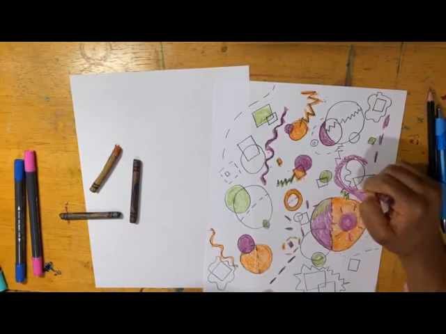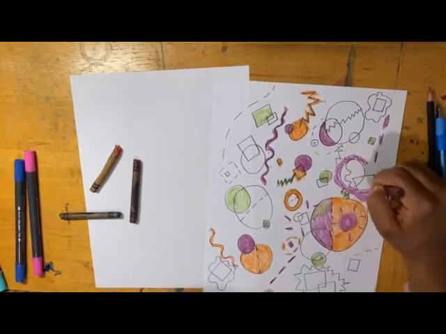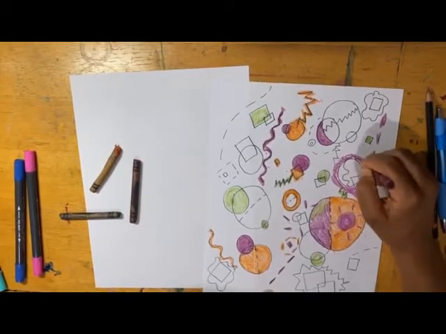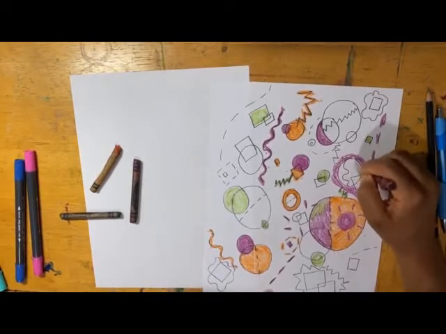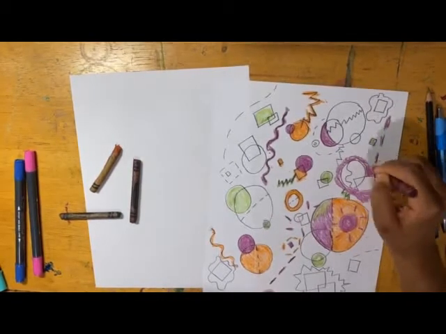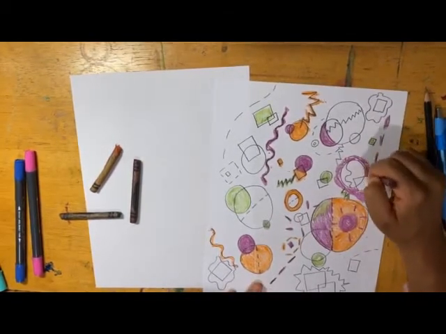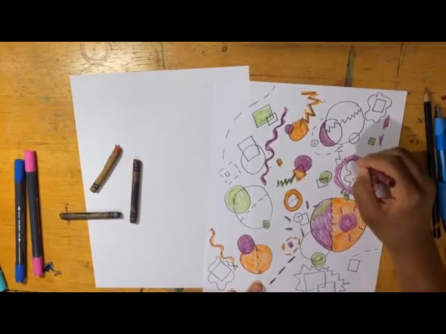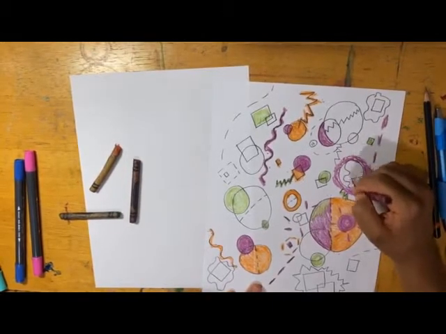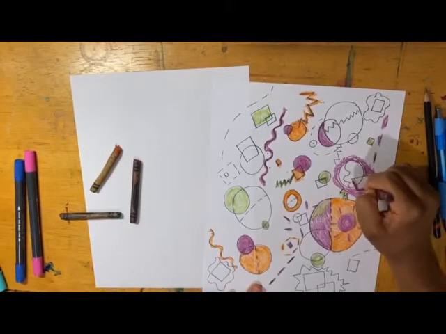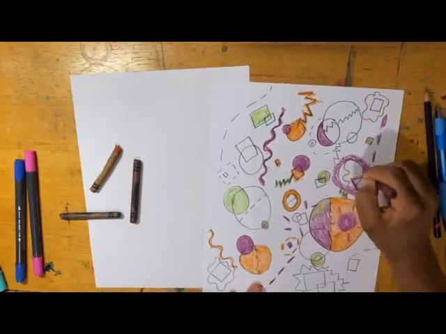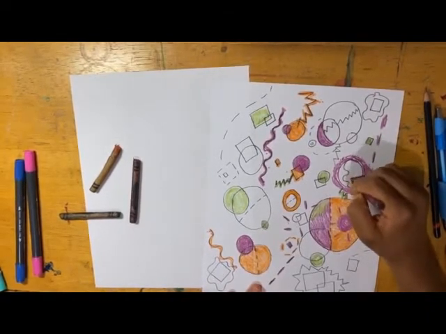Adding color around the shapes can make certain shapes pop out. It's also a way to link together more than one shape that aren't necessarily close together.